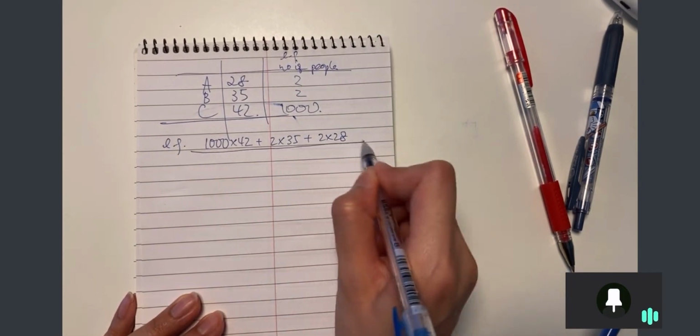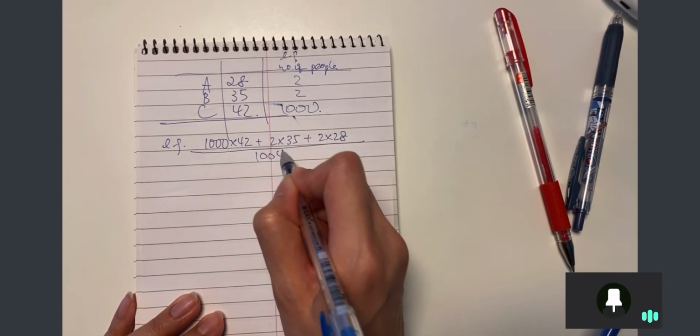And then divided by 1004. Can you do the calculation? Which is 41.9. Can you see that? That means for extreme cases, option 1 is not correct.